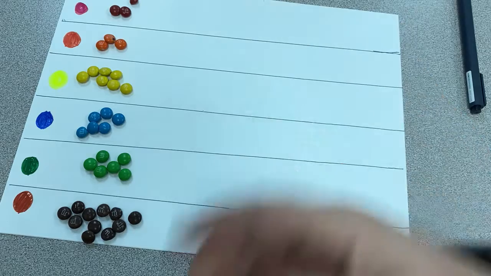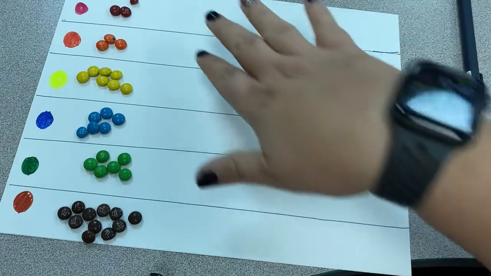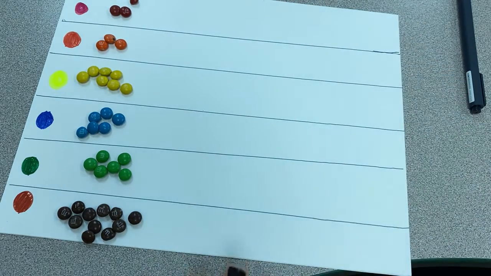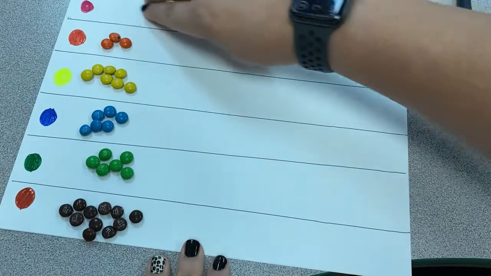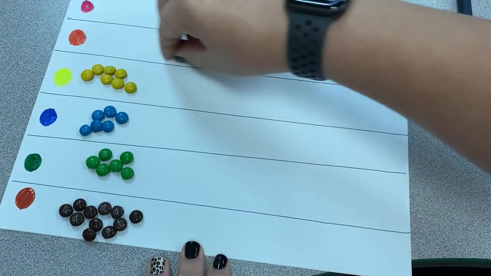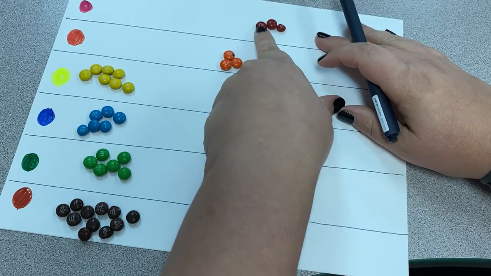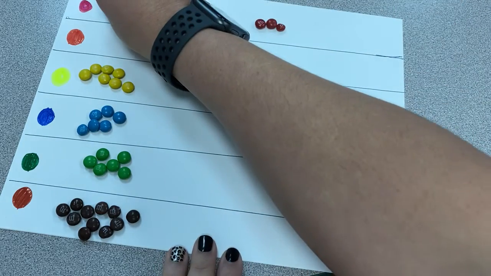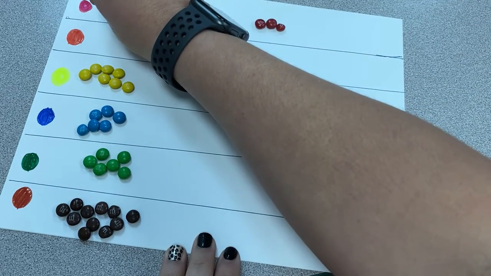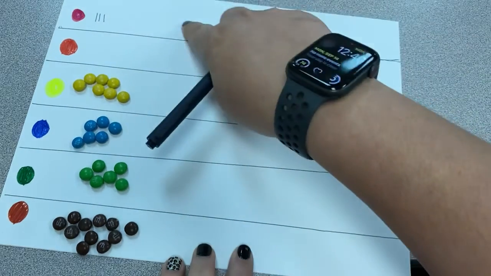But is it easy to tell how many I have of each? Not really. So we're going to use our tally marks to help us be able to really quickly tell which one of these has the most and how many of each. Okay, so again, it's just a really fast way to keep track of information. So I'm going to start with my reds. How many reds do I have here? 1, 2, 3. So I'm going to make 3 tally marks. 1, 2, 3. You see that?